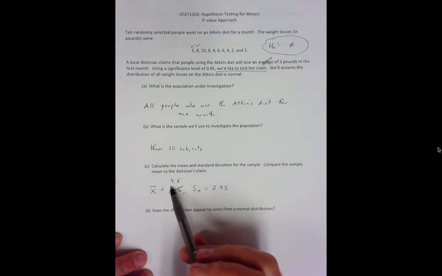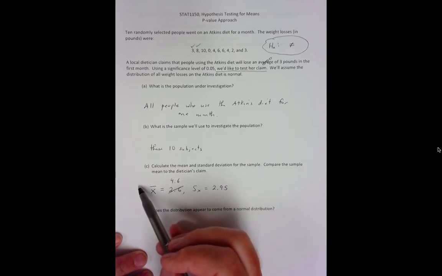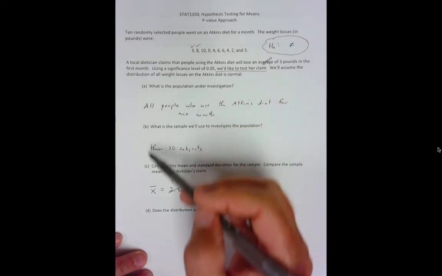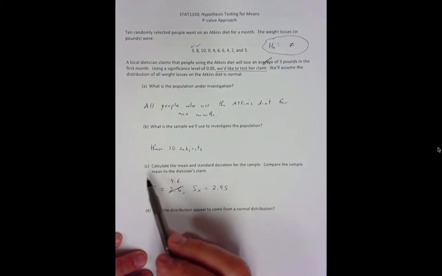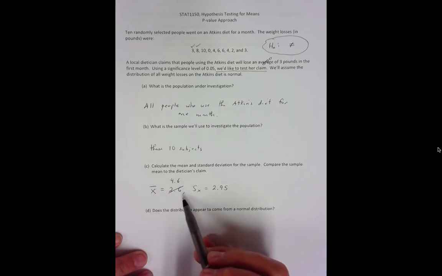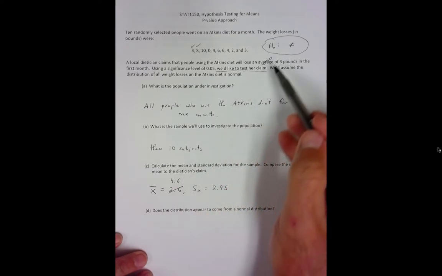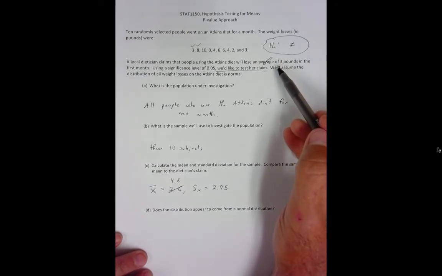Guys, we expect samples to vary. We expect this 4.6 for 10 people maybe to be a 3.8 for the next 10, or a 4.2 for the next 10, or a 2.8 for the next 10. We expect these to vary. But what we're going to do, we're going to use this in the context of the central limit theorem to see how far away in standard errors that this value is from that claim, in essence comparing it to our line in the sand that we'll establish here in just a second.